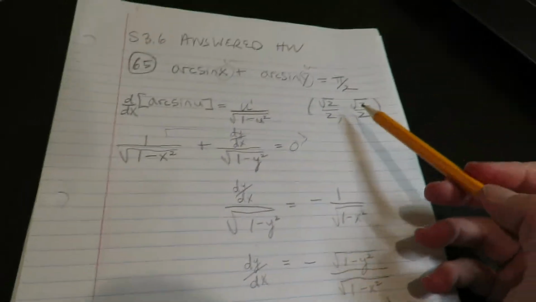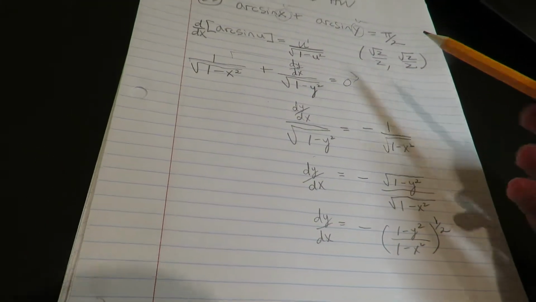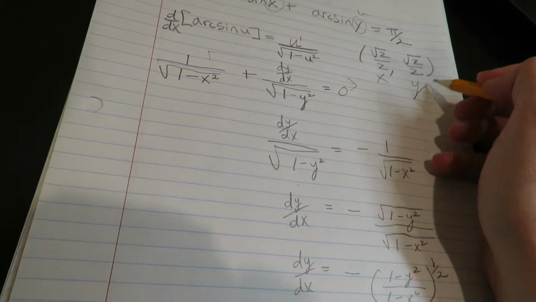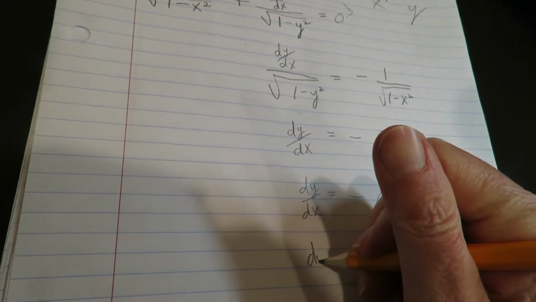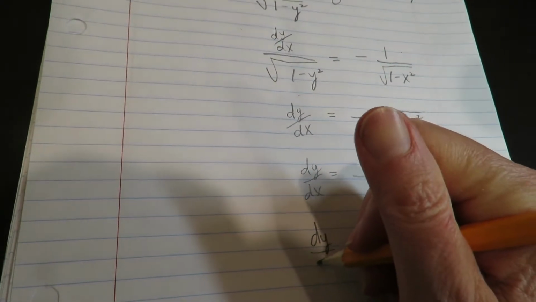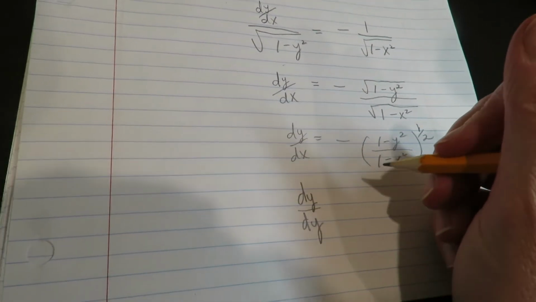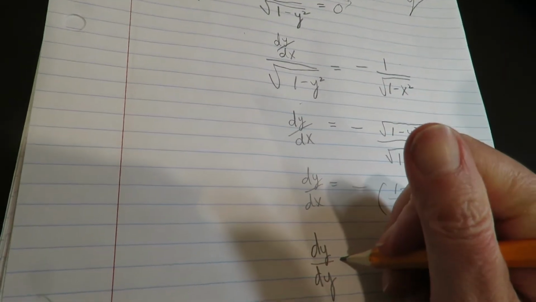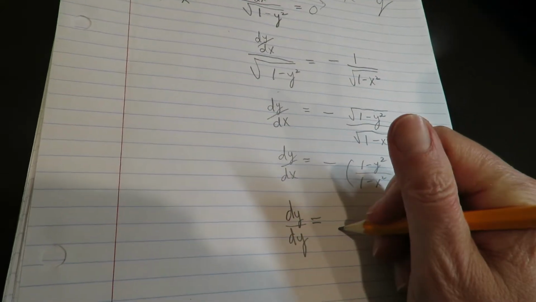Alright, let's work on the slope now. To do the slope, they give us this coordinate. I don't know why I'm thinking I can fit this down here, but we're definitely going to end up on the next page.